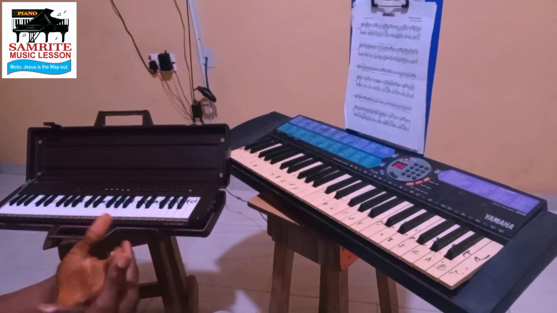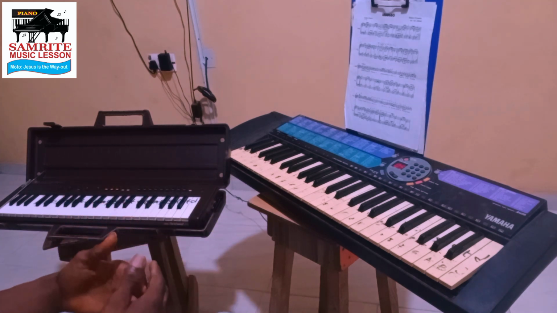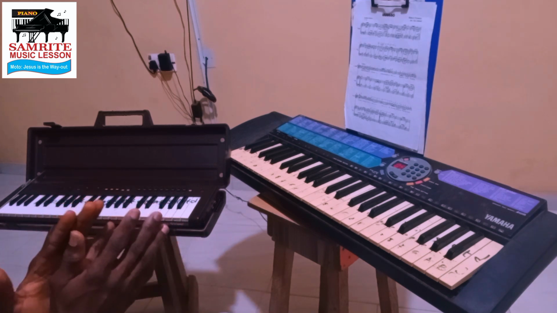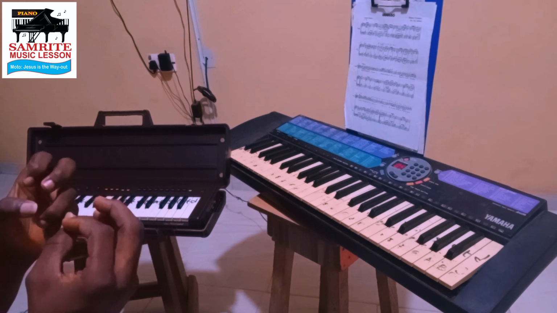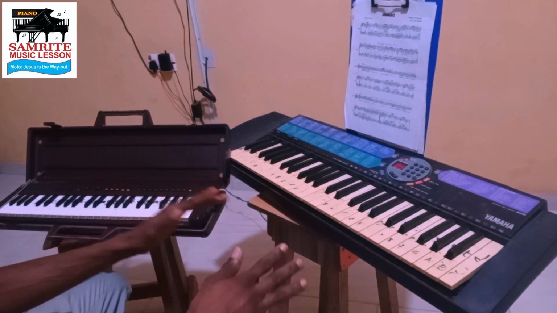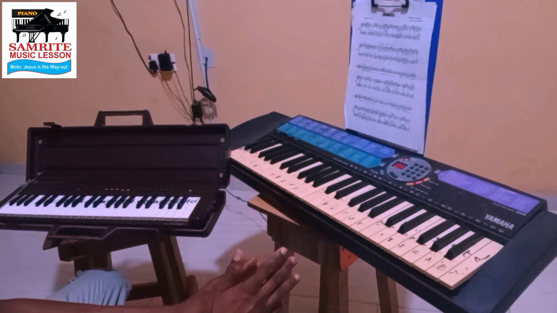But if you are on other keys, their semitones or their tones may fall on the black keys. So don't bother where it falls. The fact that you understand the principles and the formula, which is tone, tone, semitone, tone, tone, tone, semitone, you are good to play all the keys on the piano.